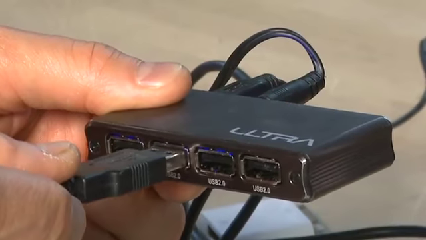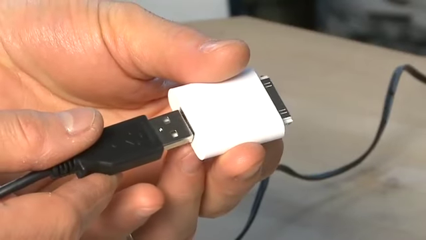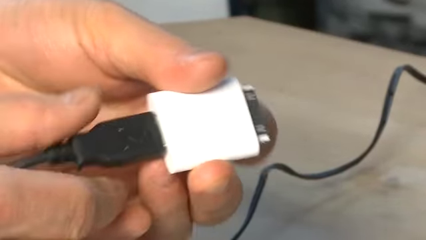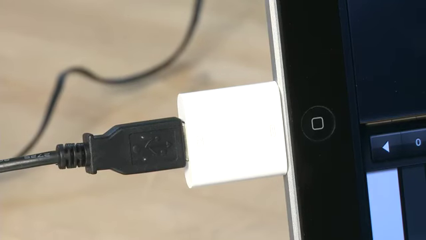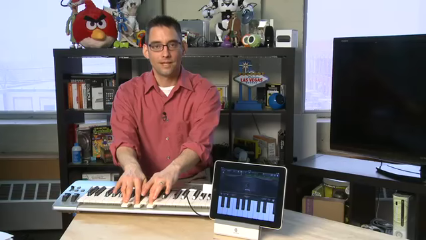So you want to connect all these up in the right way. You'll take the KeyStation, you'll plug the USB of that into the USB hub. Then you'll take the USB hub and plug it into the camera connector kit. And then you'll take the camera connector kit, plug it into the USB, and plug that into the bottom of your iPad. Then when you hit the keys on your keyboard, they'll play on your iPad as well, and you can record using this keyboard instead of the software keyboard found on the iPad.